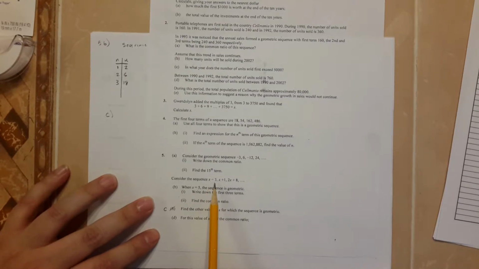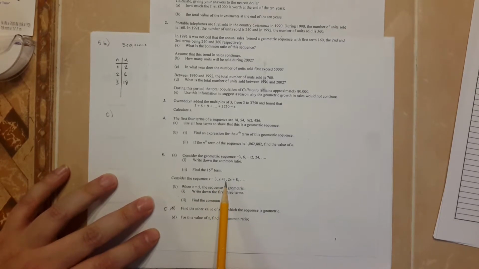Okay, working on the review. So I know that it's labeled incorrectly. It's actually part C. I'll just change that now. It's part C. And so on part B, it said consider the sequence. So we had x minus 3, x plus 1, and then 2x plus 8. And it was pretty simple. We plugged in a 5 in here and then just verified that it was, in fact, a geometric sequence.